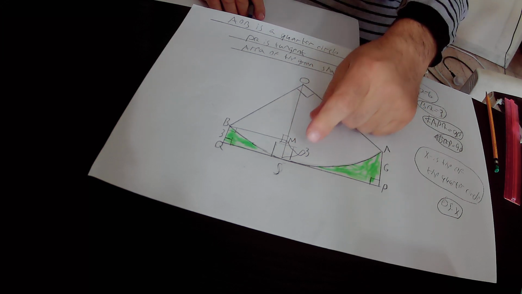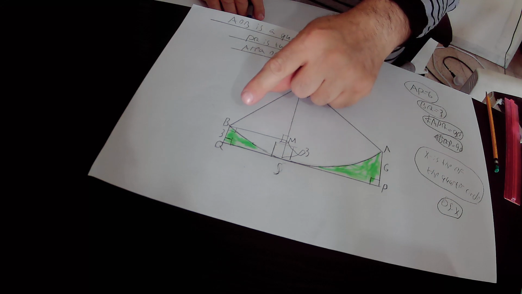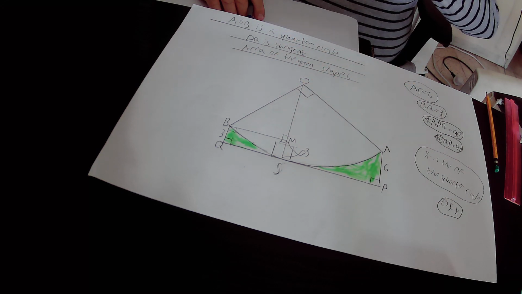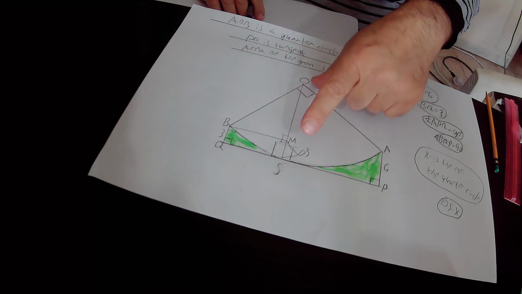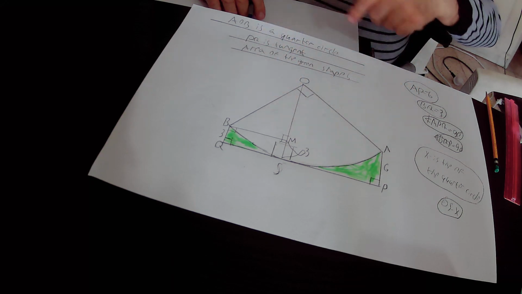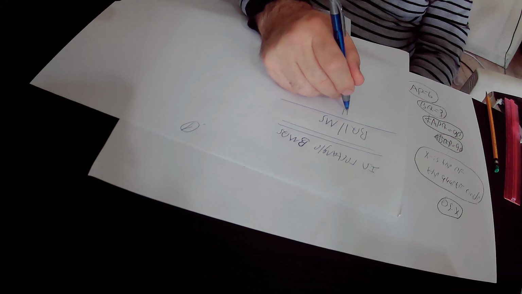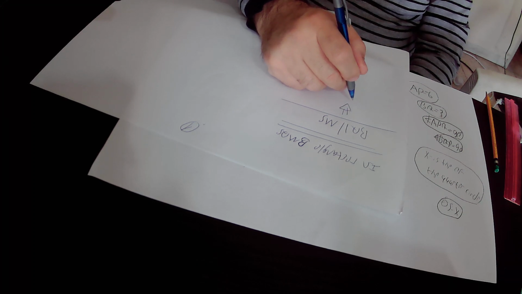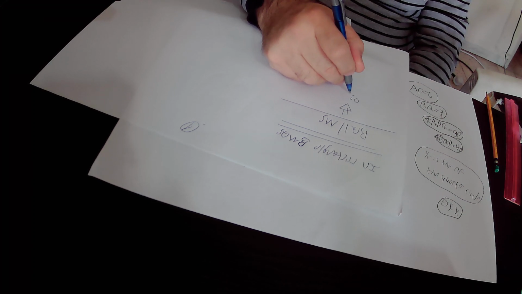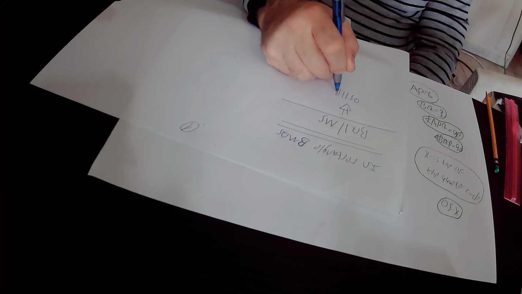And we found out that MS is parallel to BQ. Therefore, the straight line OS must also be parallel to BQ.